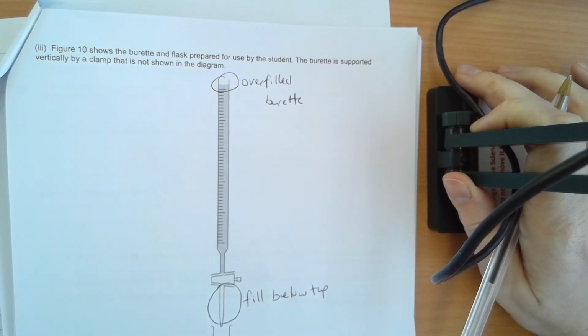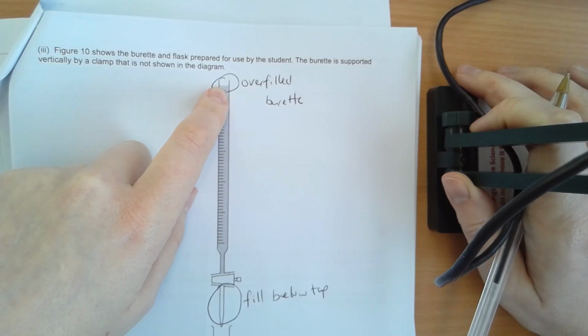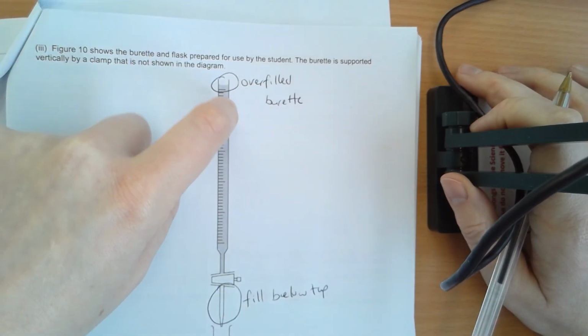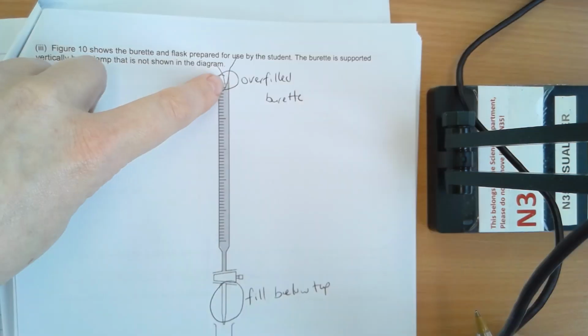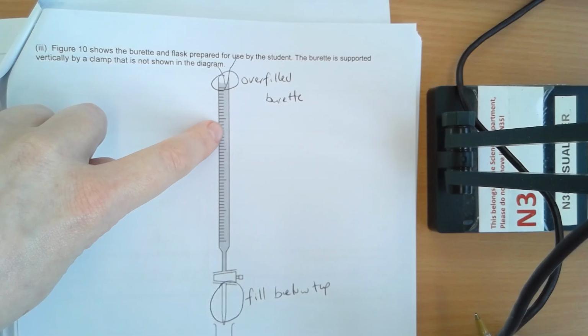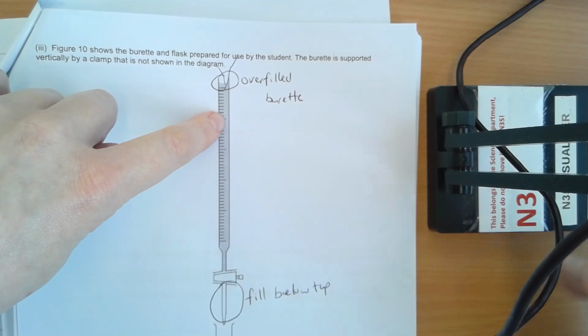Another common mistake people make is they leave the funnel in the burette. You use a funnel when you're filling it, but you have to take the funnel out. So if they had a funnel drawn in there, that would be another mistake. If you leave the funnel in, drops can fall from the funnel and that will interfere with your titer.